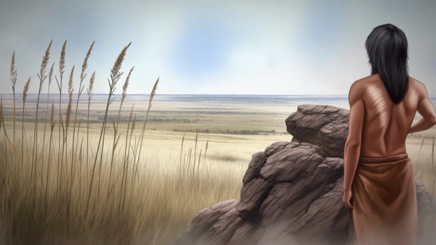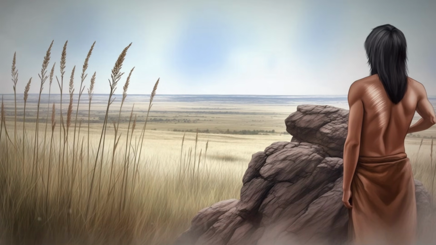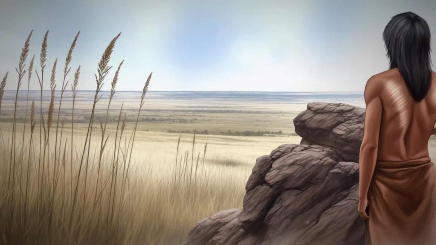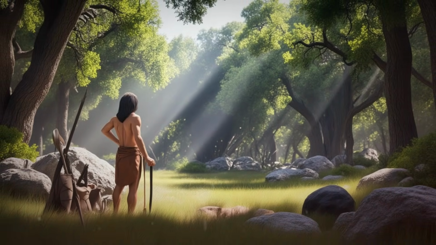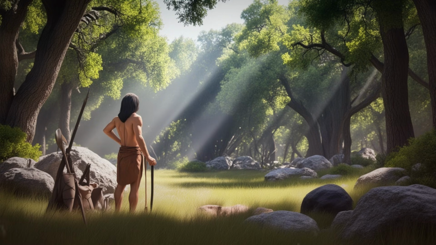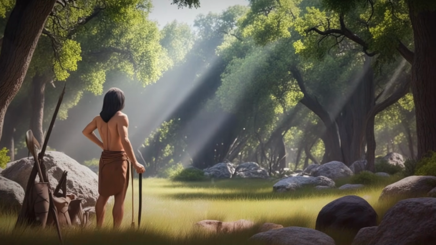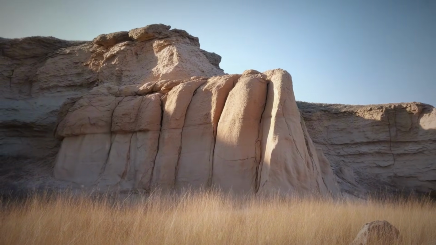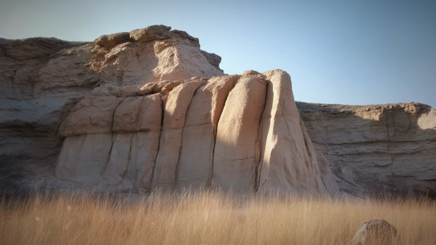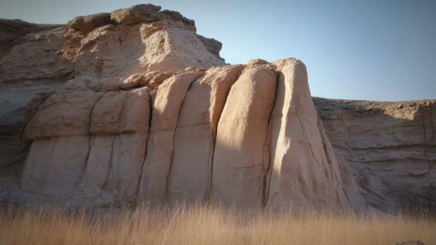The late Archaic represents the culmination of trends toward reduced mobility and intensified resource use that began earlier in the Archaic sequence. Burned rock midden sites reached their maximum size and complexity during the late Archaic. These features, composed primarily of fire-cracked limestone from earth oven cooking, accumulated to enormous proportions at some locations.